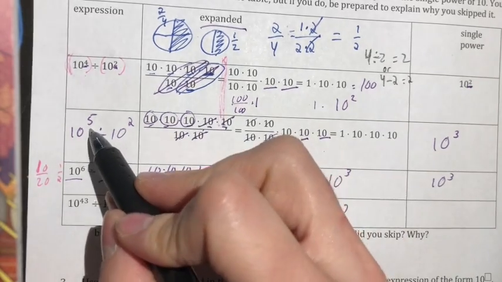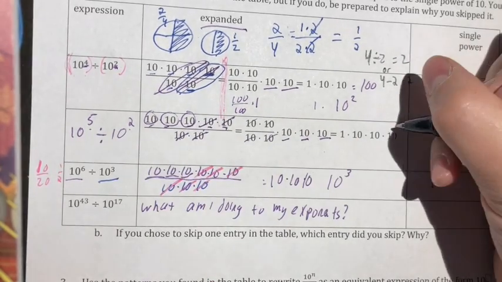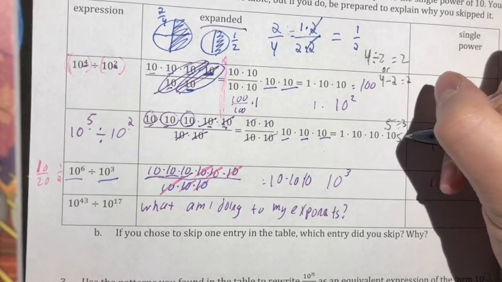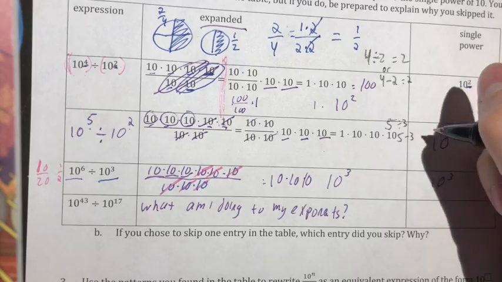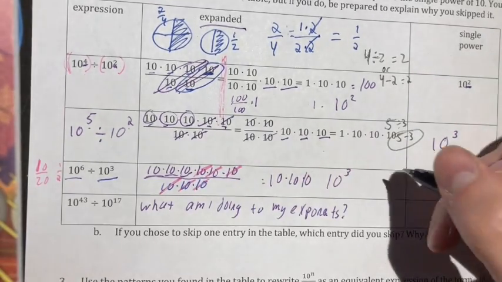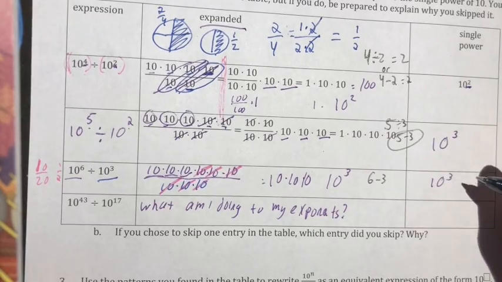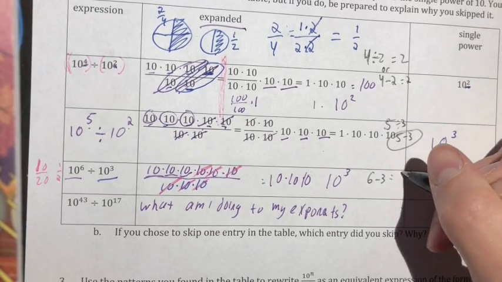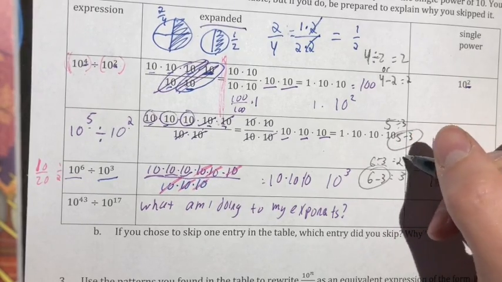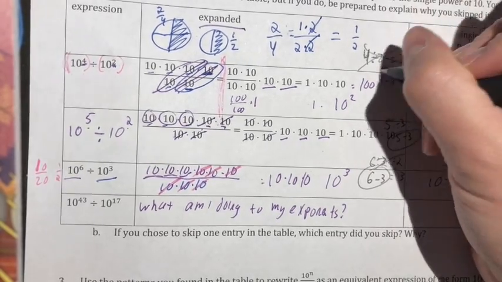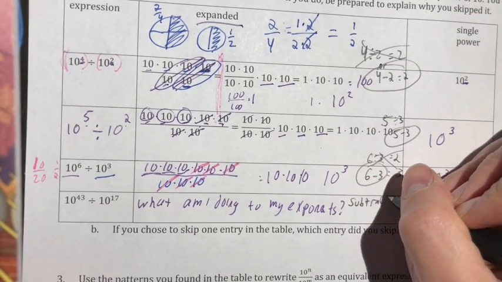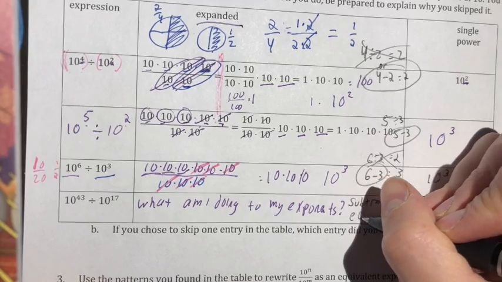Let's look at the rest of them. 5 blank 2. What do I do to 5 and 2 to get 3? Can I do 5 divided by 2 or 5 minus 2? Well, 5 divided by 2 is a fraction. Same here. 6 minus 3 gets me 3. So that works. 6 divided by 3 would get me 2. Does not work. So it's not division, it's got to be minus. So I'm subtracting exponents.